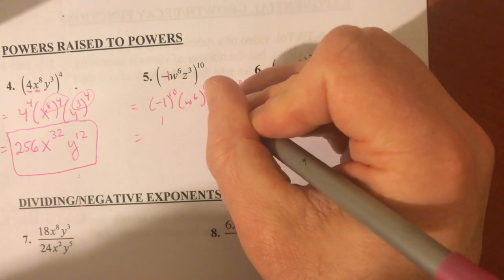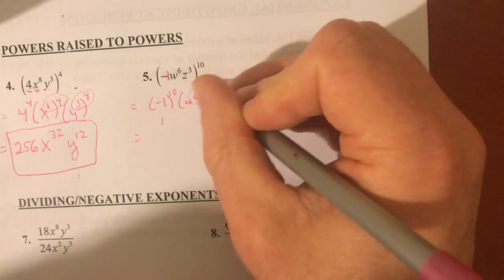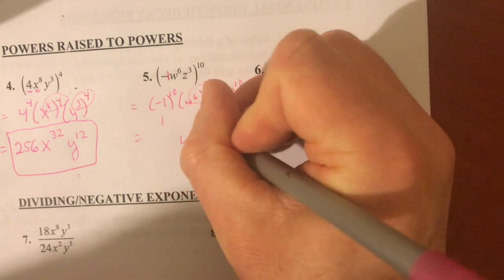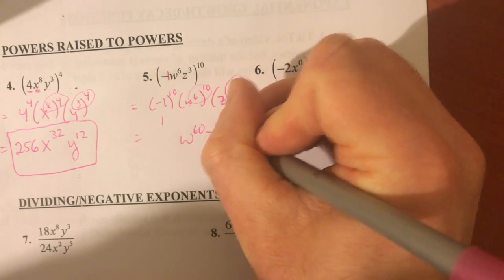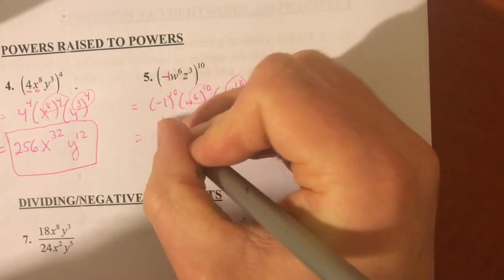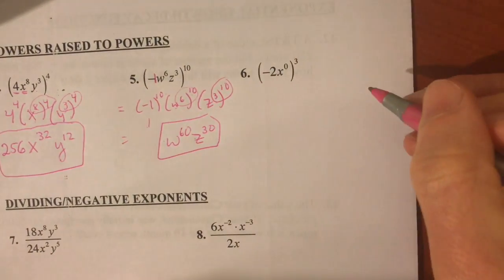That's just 1. W to the 6th to the 10th, that's going to give you w to the 60th. Z cubed to the 10th, z to the 30th. And like I said, I don't need to write that coefficient of 1 there. It's kind of redundant.